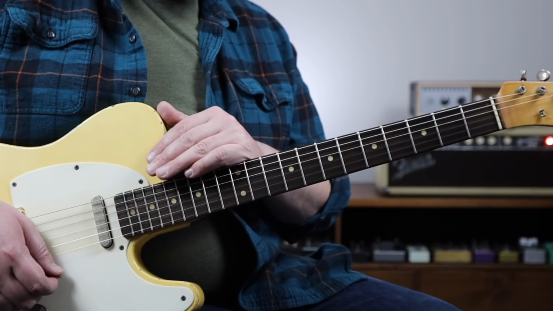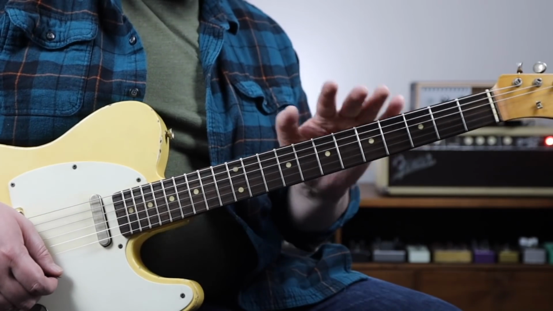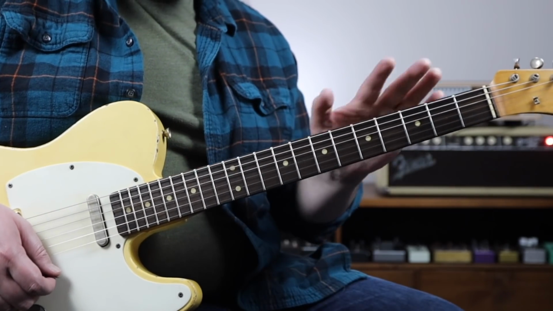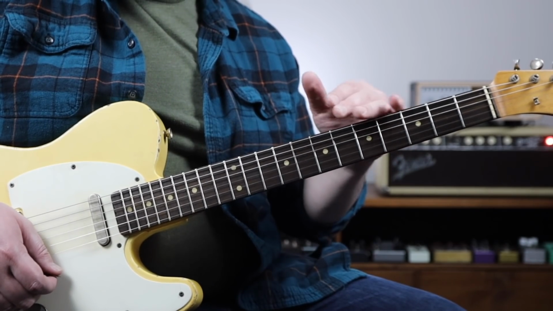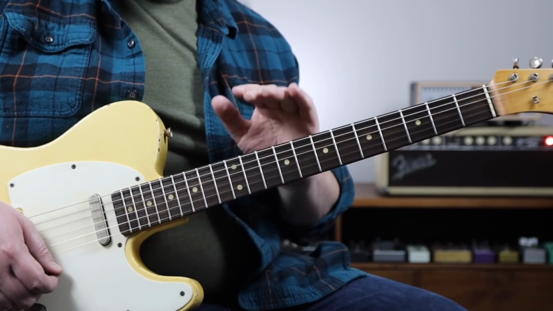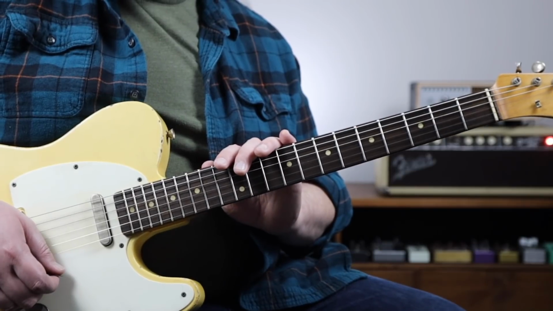Okay, now on this final pass, the sky's the limit. I'm going to use any and all of the shapes to play freely all around the neck on all strings, and this is really the point you want to get to once you really master these shapes.